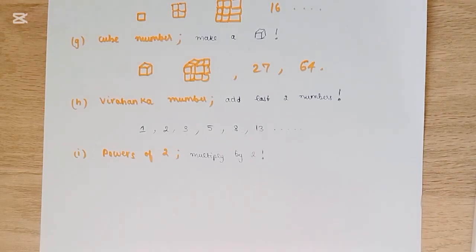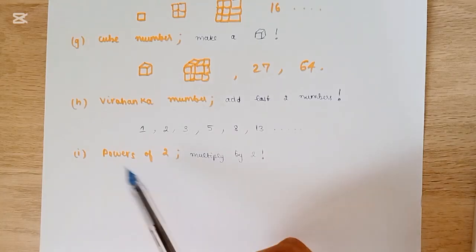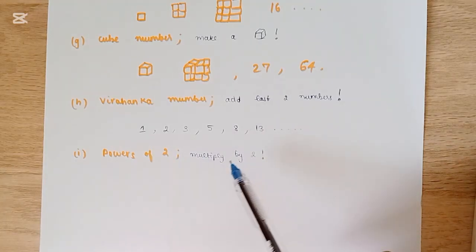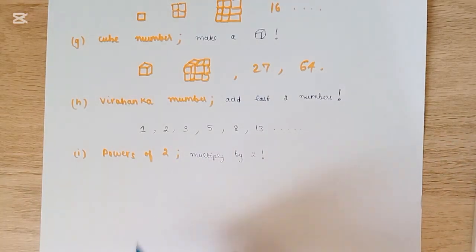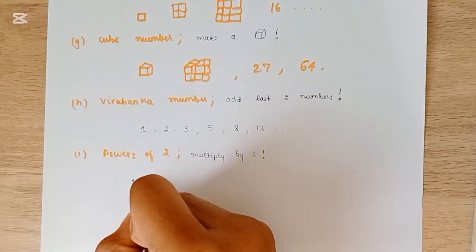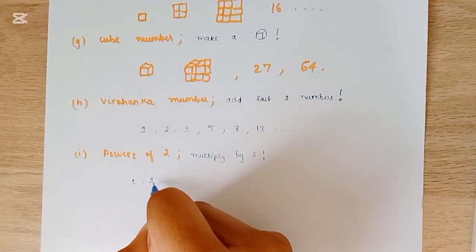That is when you add the last two numbers. Next is the powers of 2 number pattern. That is when you multiply a number by 2. So what do I mean by that?